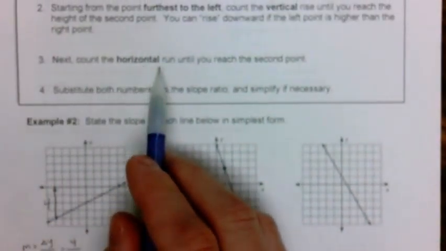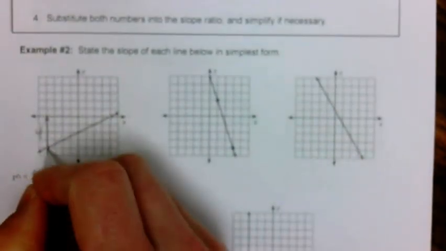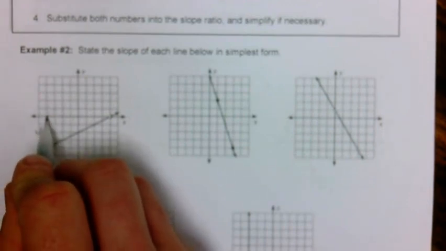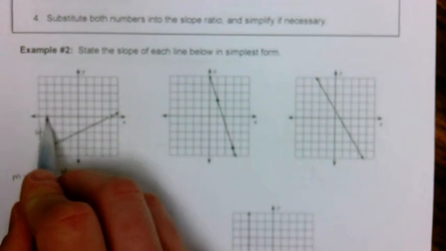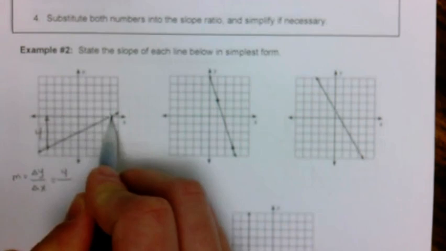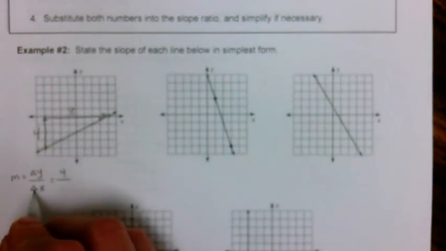Okay? Now I'm going to figure out in step 3 the horizontal run until I reach my second point. Okay, so I started here, I rise, or I've gone up 4 points vertically, and now I'm going to count over until I get over to this point found right here. So here I am. I'm going to count 1, 2, 3, 4, 5, 6, 7, 8 units to the right. All right, I move to the right 8 units. So my horizontal change, delta x, is going to be 8.